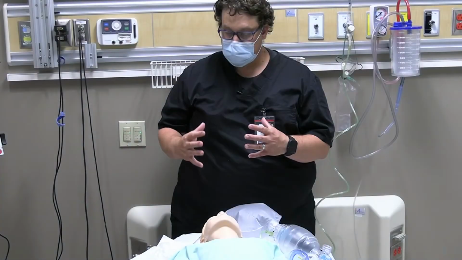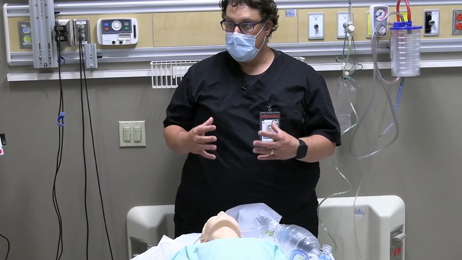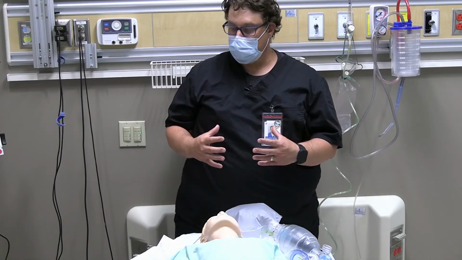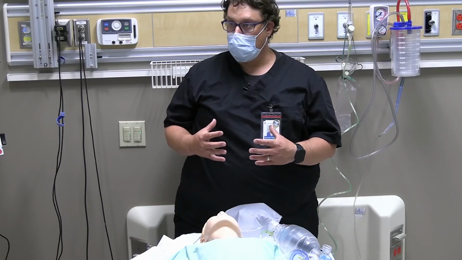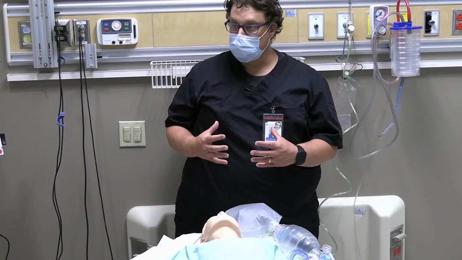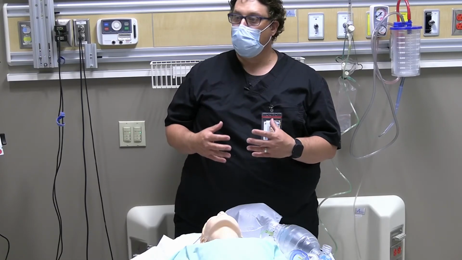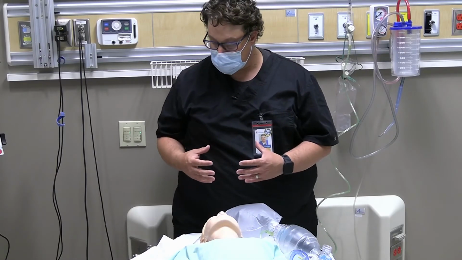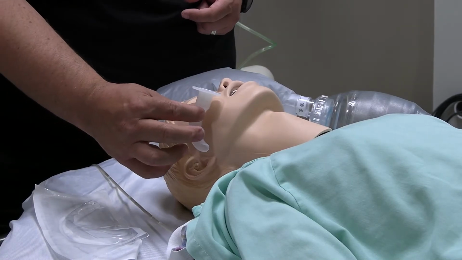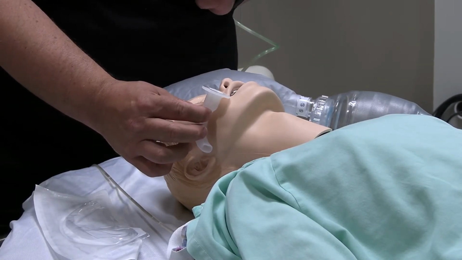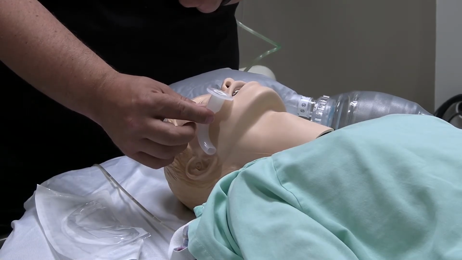So we just finished bagging this patient with the two-handed technique, and we're still having difficulty getting air into the chest and moving the chest. So what we can then do now is bring in our OPA or our NPA to help facilitate positive pressure ventilation because we were unsuccessful with the one-handed or the two-handed technique. Remember to size your OPA appropriately, by the flange at the outside part of the lips and the tip at the angle of the jaw.